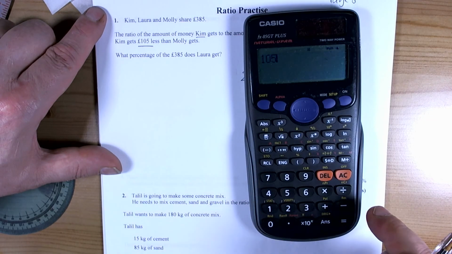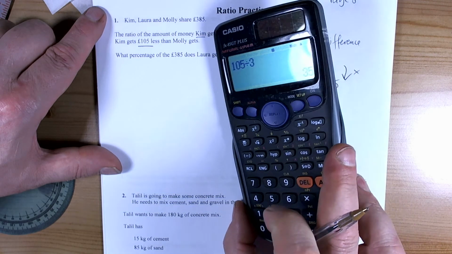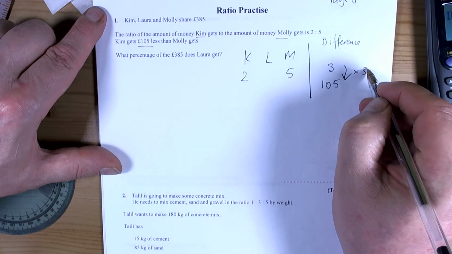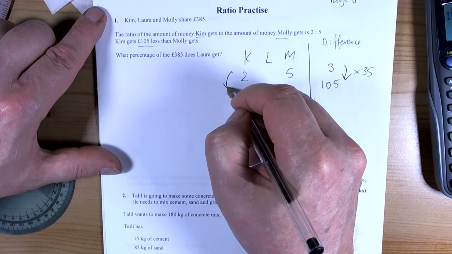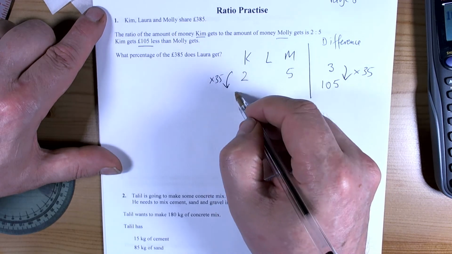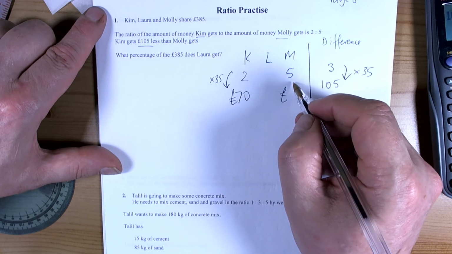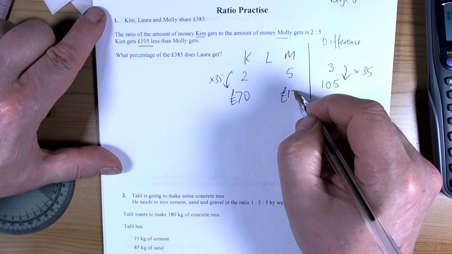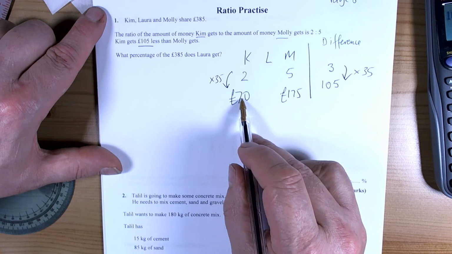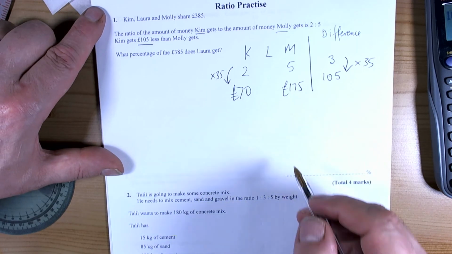We'll just do a check. 105 divided by 3, 35. So that tells us our multiplying factor then will be 35. So Kim's working with £70 and Molly's working with 5 times 35, 175. A quick check, the difference between those two is £105, so we seem to be okay.